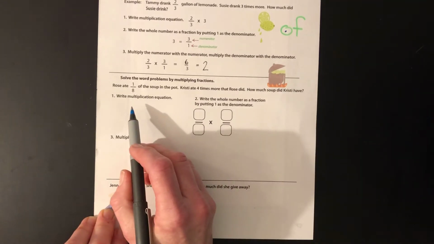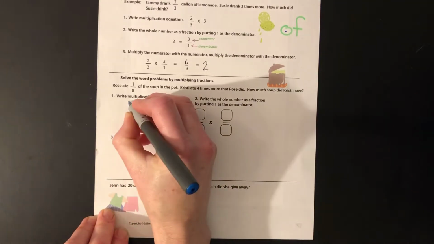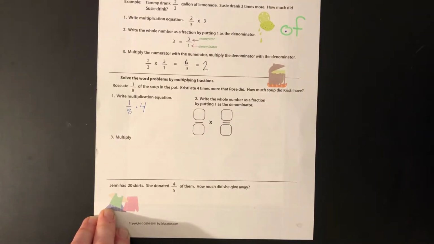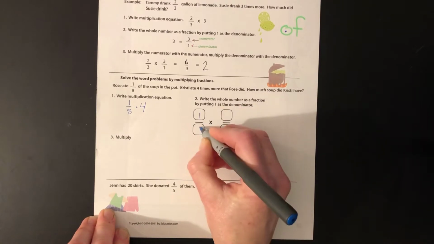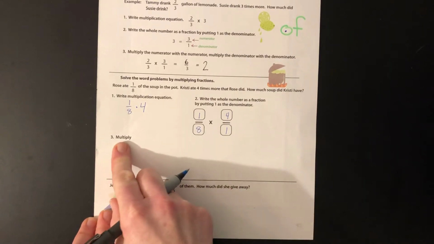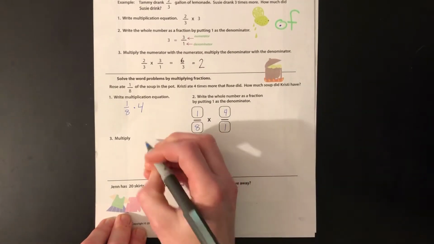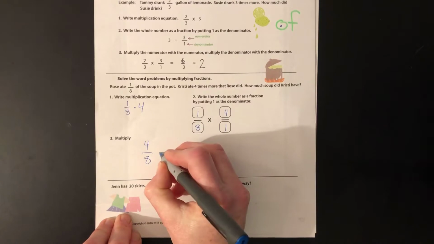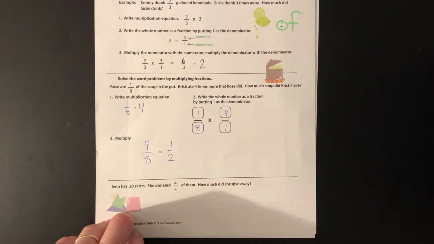So Rose ate 1/8 of the soup. And Christy ate 4 times 1/8. So we will write that as 1/8 times 4. Now it says write the whole number as a fraction by putting 1 as a denominator. So when you multiply a fraction times a whole number, you write it as 2 fractions. Number 3, it says multiply. So 1 times 4 is 4. 4 times 1 is 8. And guess what we're going to do? We're going to reduce. We can reduce by 4. 1/2. That means Christy ate 1/2 of the soup.